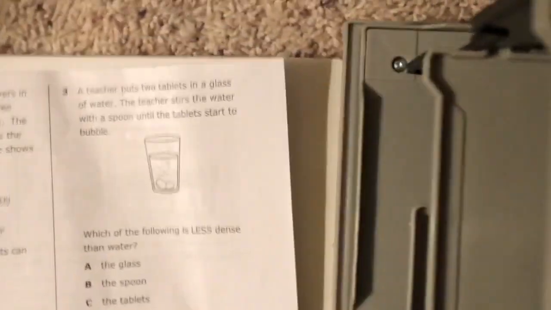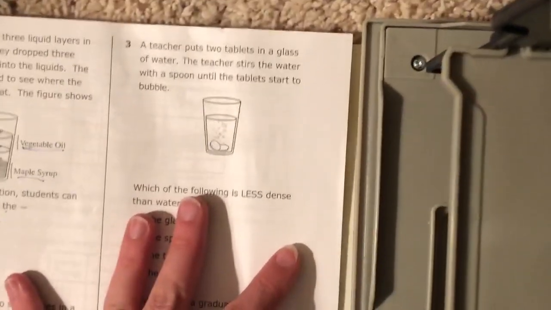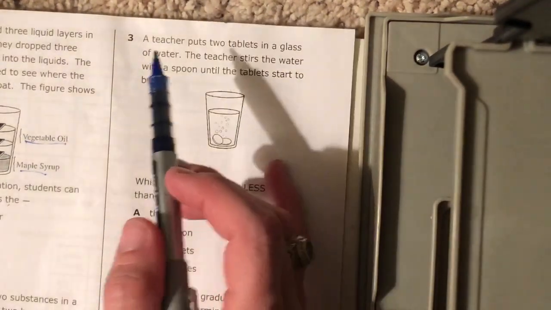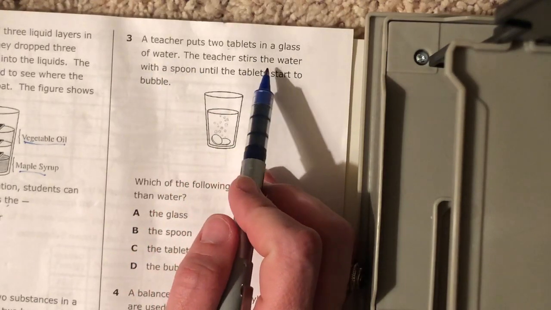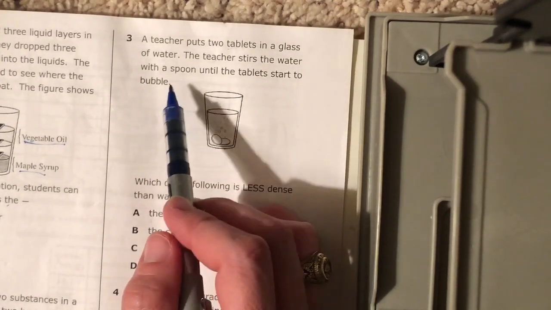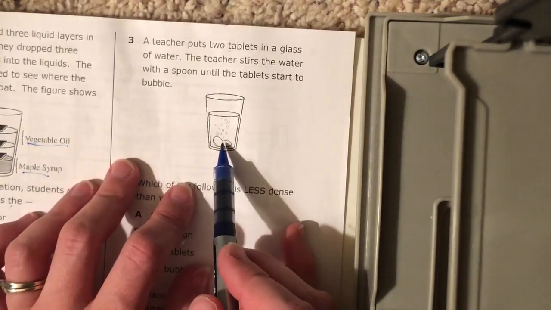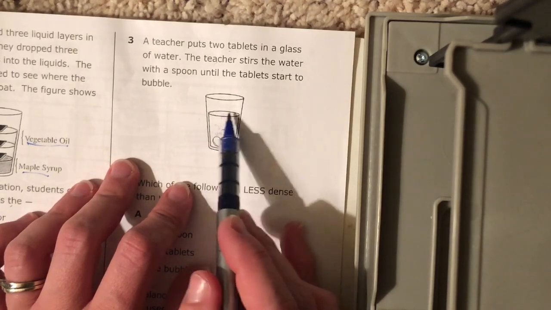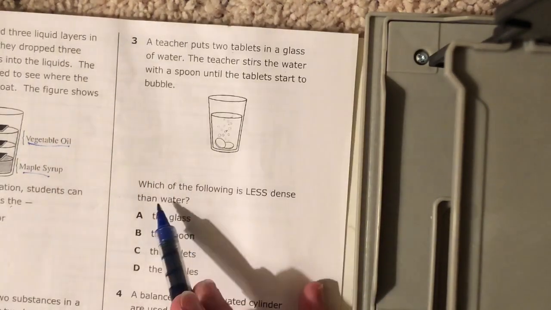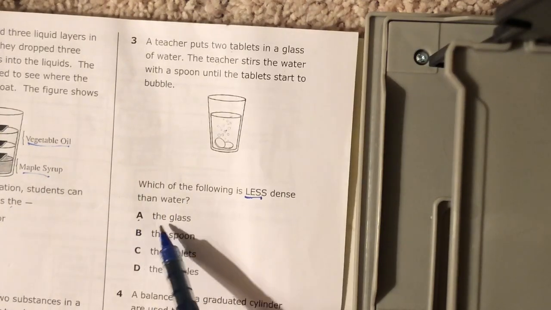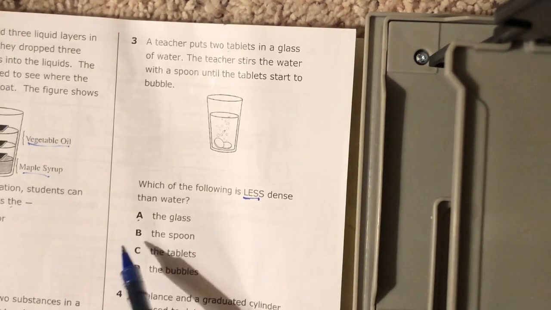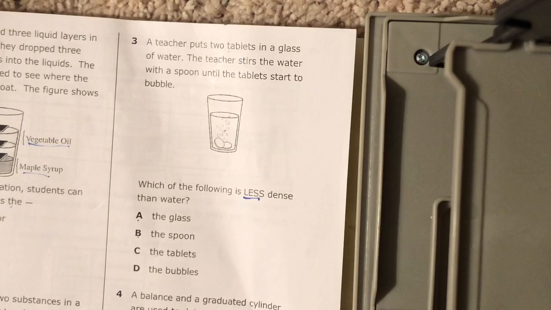Number 3. A teacher puts 2 tablets in a glass of water. The teacher stirs the water with a spoon until the tablets start to bubble. And here's a picture of the cup, the tablets, the bubbles, and the water. Which of the following is less dense than water? A, the glass, B, the spoon, C, the tablets, or D, the bubbles.